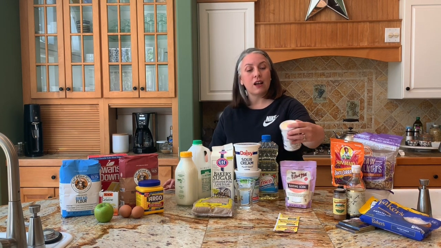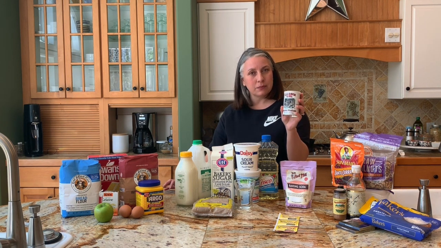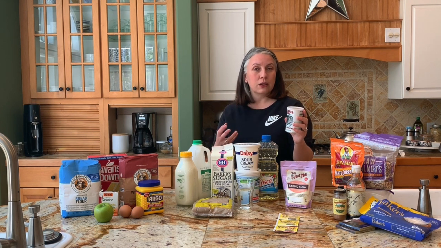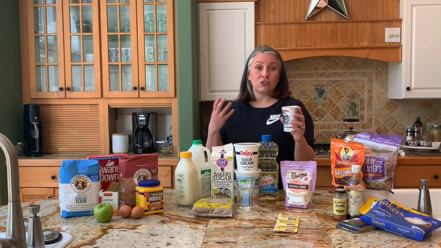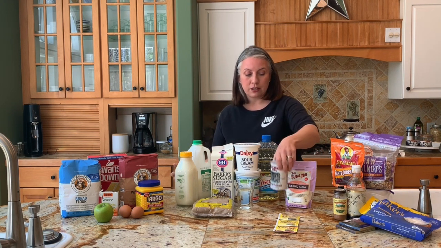The other thing is, the brand that I use is called a double acting baking powder. That means there is a reaction when you mix it with a liquid, and then another reaction when you expose it to heat. So it's a double duty type of deal.